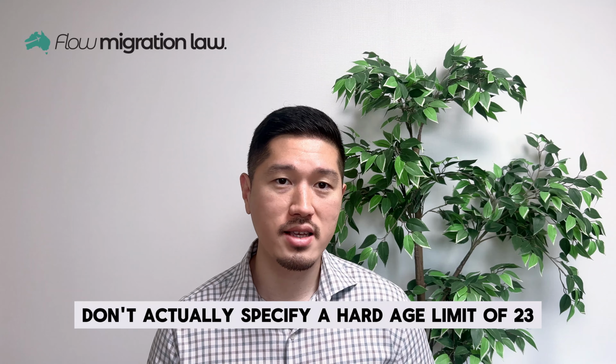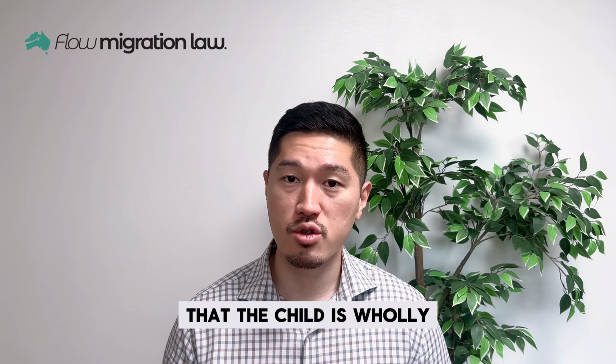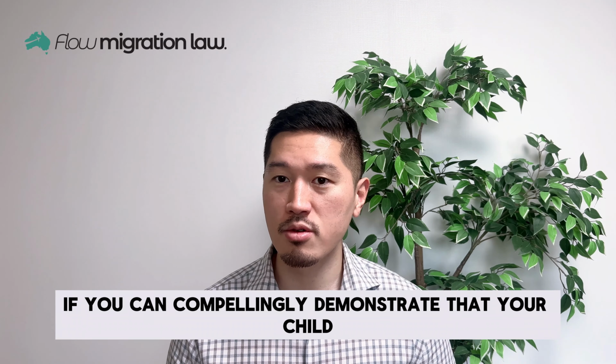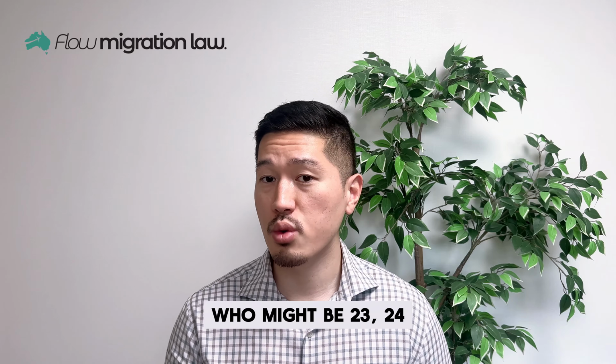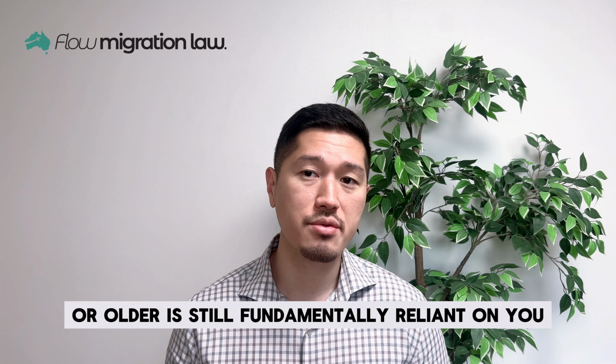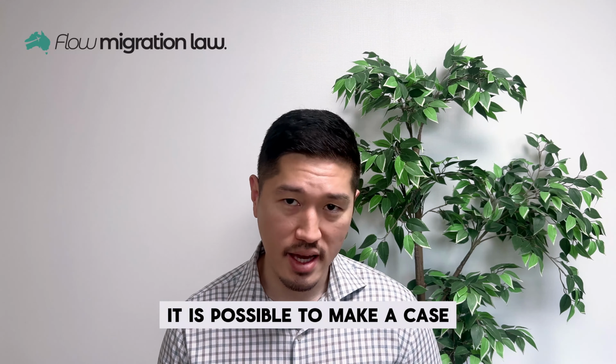The regulations don't actually specify a hard age limit of 23. The core requirement is proving that the child is wholly or substantially reliant on you for financial support. This means if you can compellingly demonstrate that your child, who might be 23, 24 or older, is still fundamentally reliant on you for their basic financial needs, it is possible to make a case.